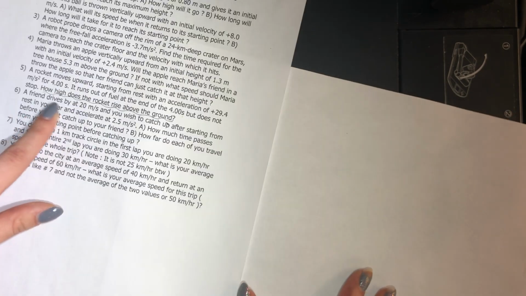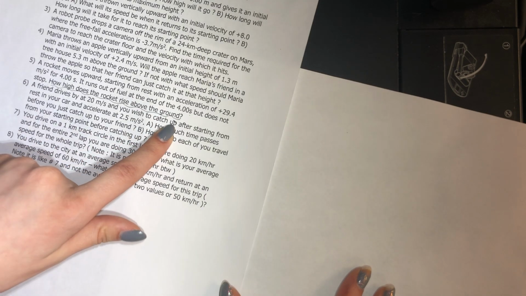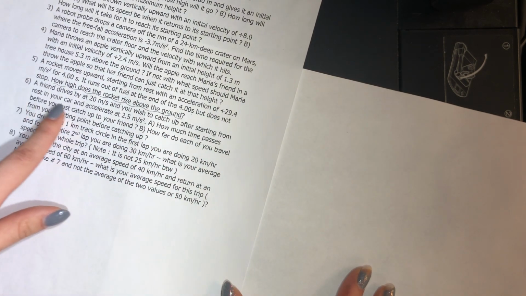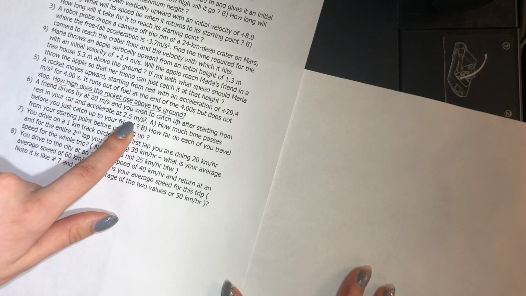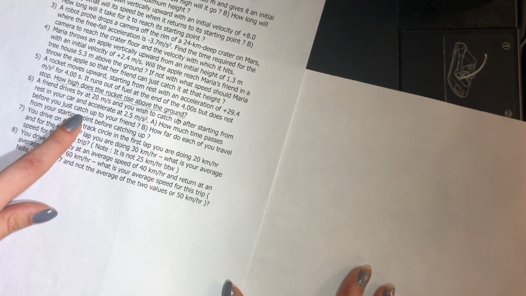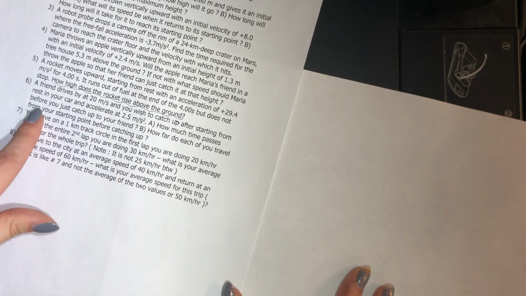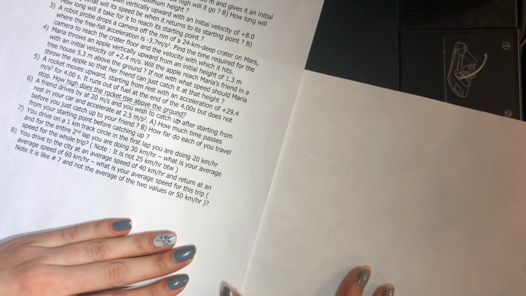Let's read the problem. A friend drives by at 20 meters per second, and you wish to catch up after starting from rest in your car and accelerate at 2.5 meters per second squared. How much time passes before you just catch up to your friend? How far do each of you travel from your starting point before catching up?